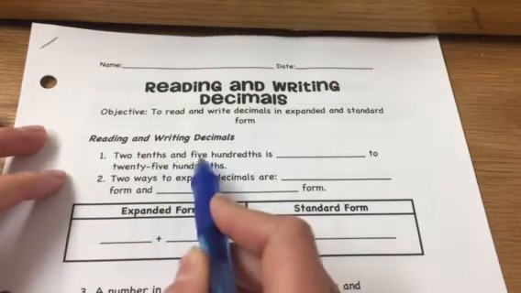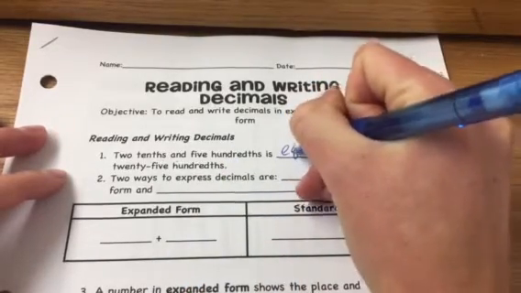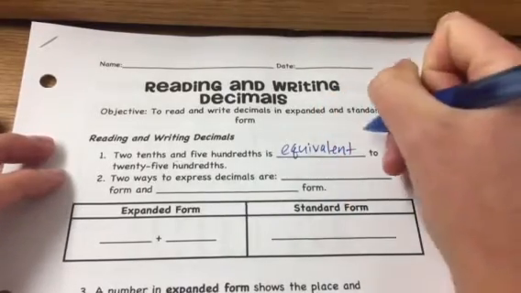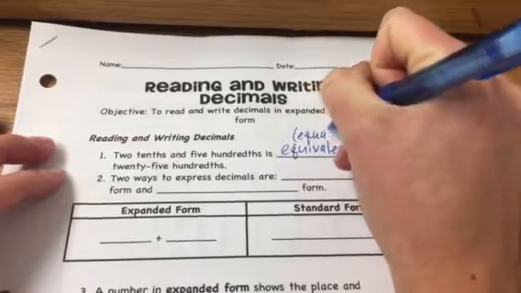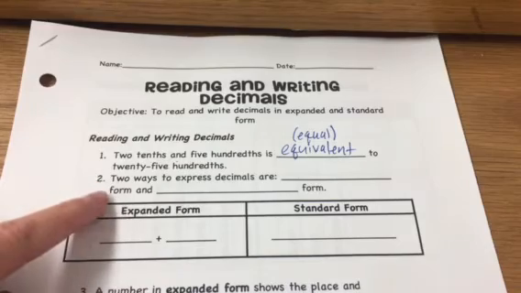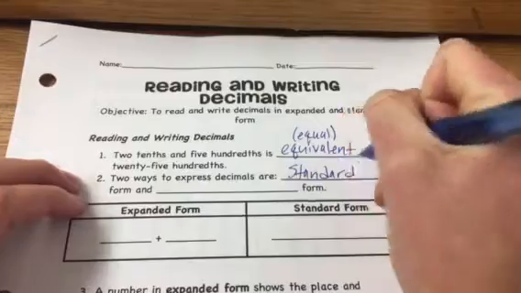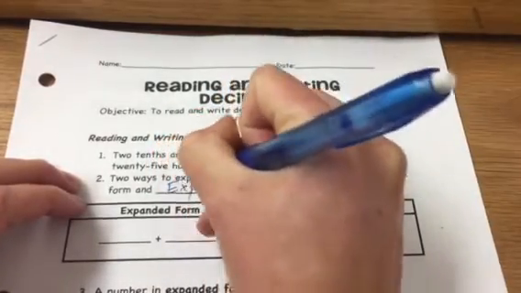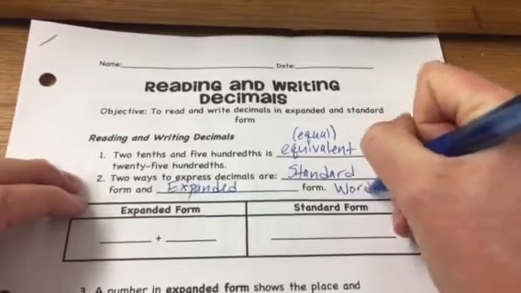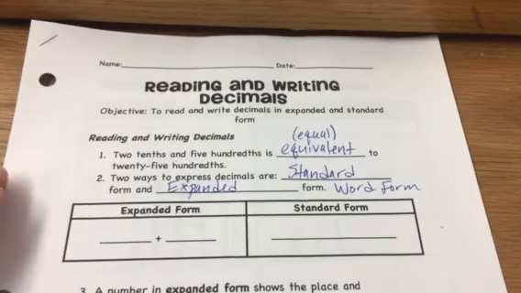2/10 and 5/100 is equivalent to 25/100. Equivalent is a really fancy word for equal to. Two ways to express decimals are standard form and expanded form. And we actually have an additional one, word form. And that's what we're going to be working on in a couple minutes.